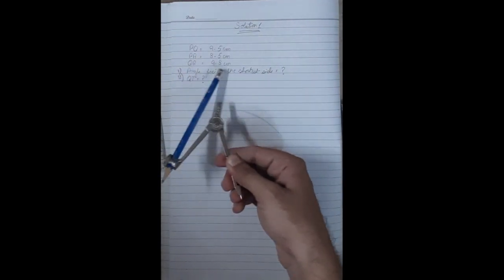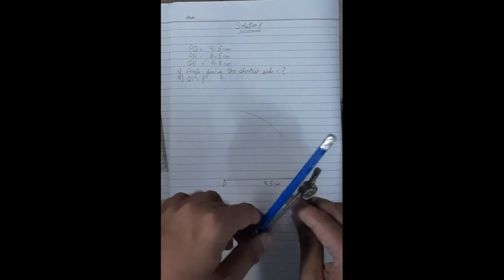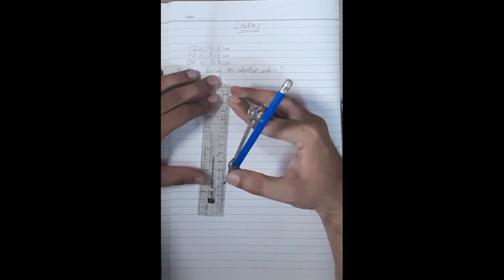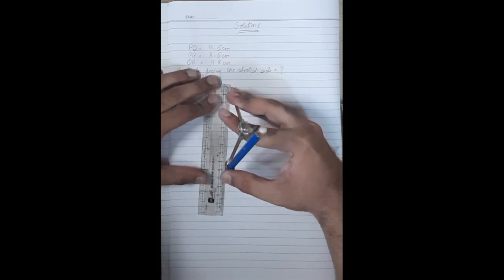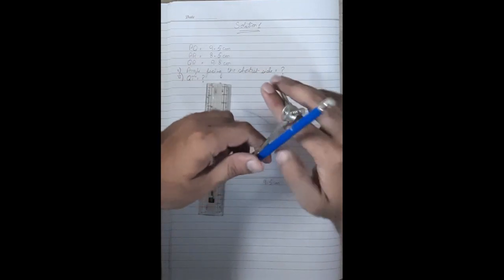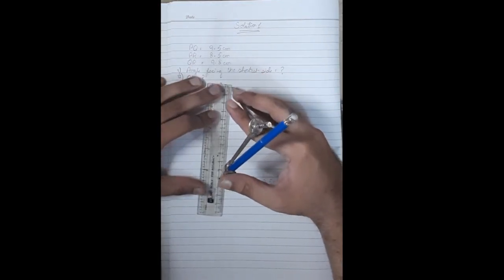After this, we need to make QR, which is 9.8 centimeters. So we need to open up the compass till 9.8 centimeters. This is, extend this.